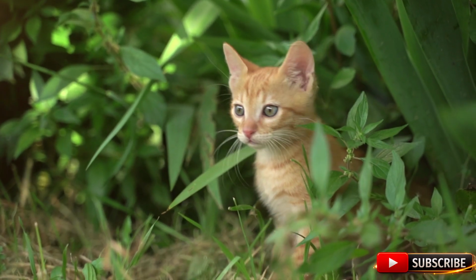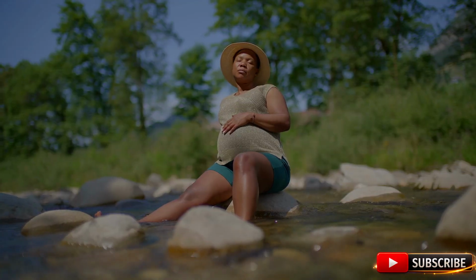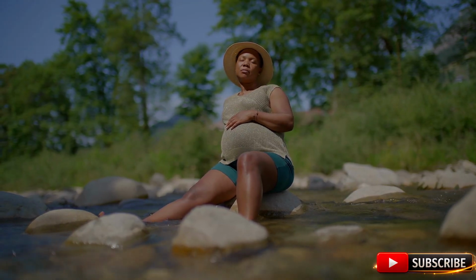Now, film the moment Moses' mother hides him. Show her emotion while placing him in the basket. Create tension as she releases him into the Nile.